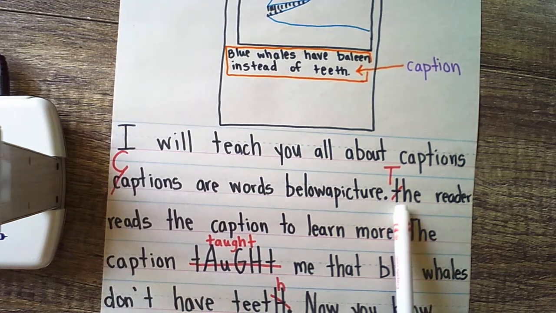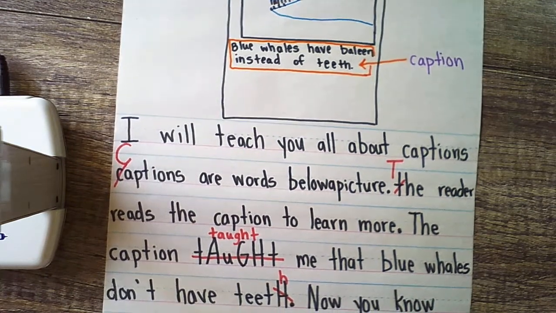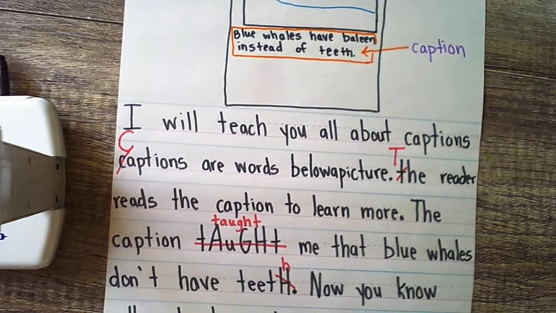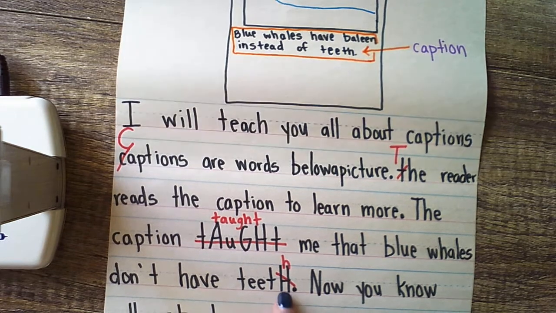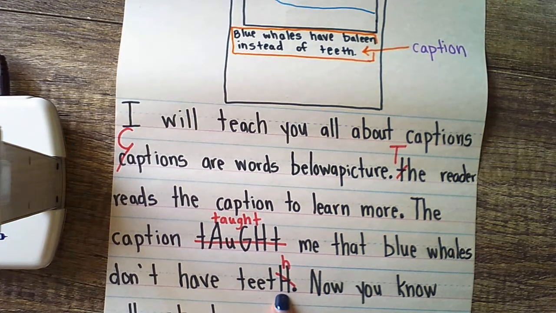At the beginning of the next sentence, I had a lowercase t. I crossed it out and fixed it with an uppercase t because it's the first letter in my sentence. And then I had several uppercase letters mixed inside of a word in the middle of a sentence. So I just crossed out the entire word taught and rewrote it so that I used a lowercase a, a lowercase g, and a lowercase h instead of all these uppercase. Same with my uppercase h in the word teeth.